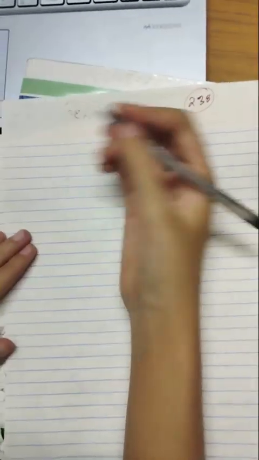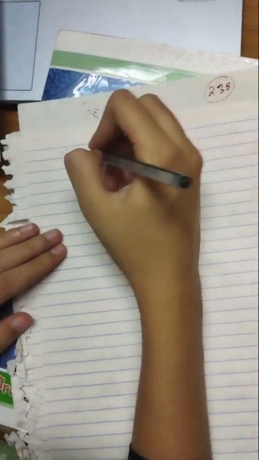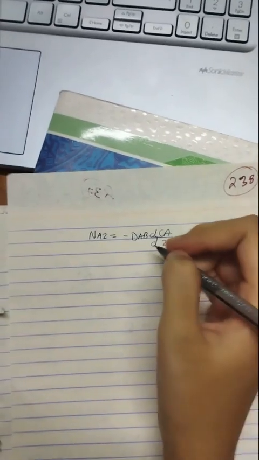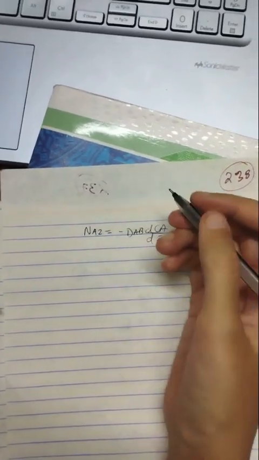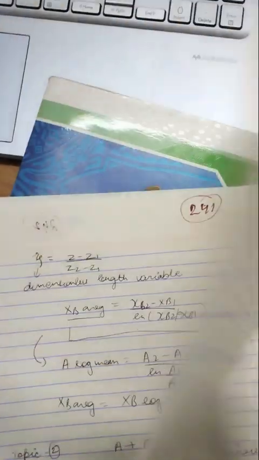Now moving on, if the concentration of A is small, let's suppose it's tending to 0, then we can take our assumption as NAZ is minus DAB dCA by dz. Since the total molar concentration C is virtually uniform throughout the liquid, we will combine this equation with this equation.